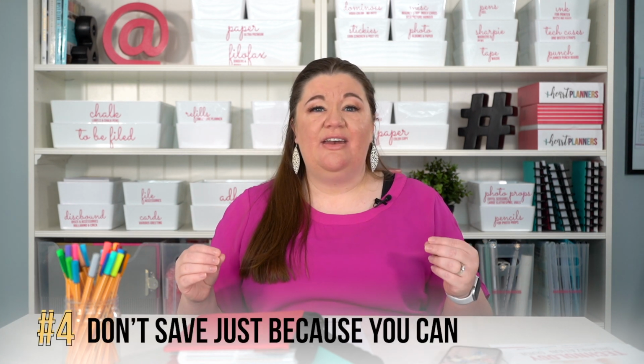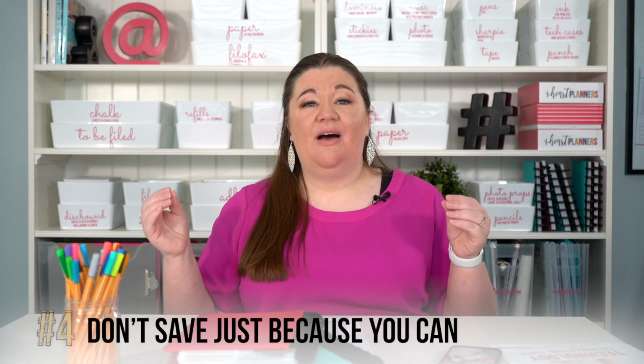Another super important thing, and I think this really goes along with digital decluttering, is not to save everything just because you can, or just because it doesn't take up too much space. So for example, if you've gone paperless and you scan papers, don't scan it if you don't think you'll need to refer back to it. Just recycle it or shred it or whatever you need to do.